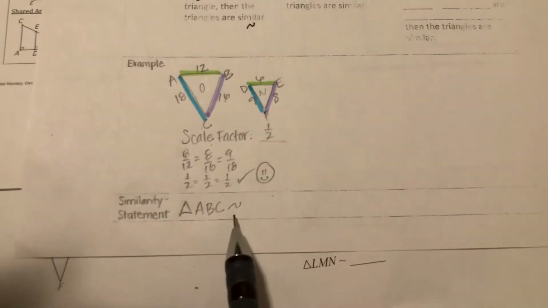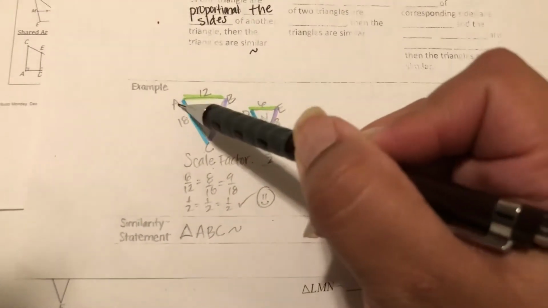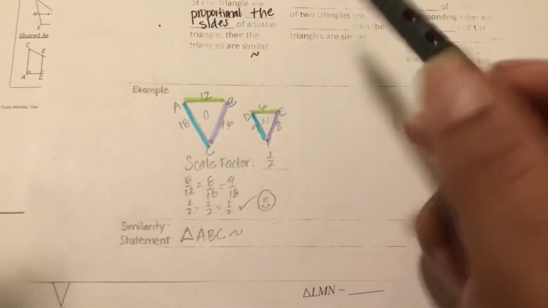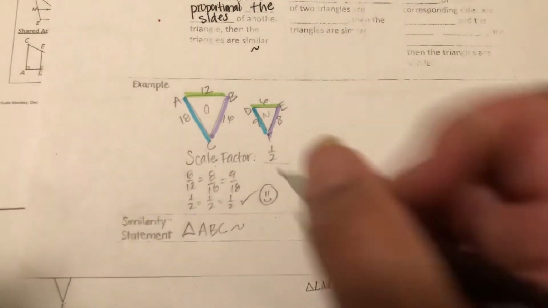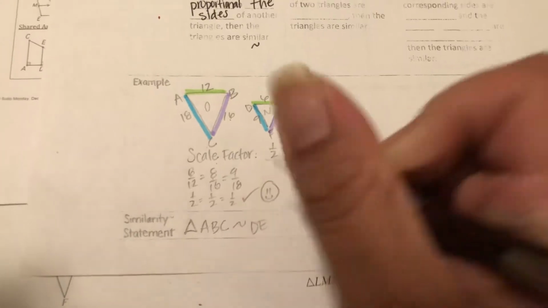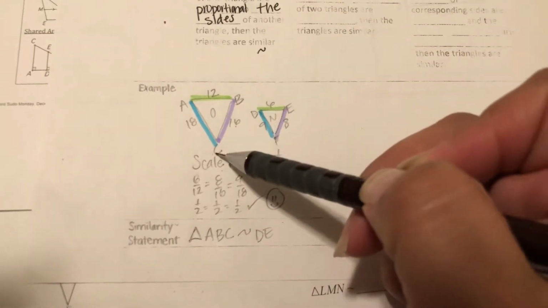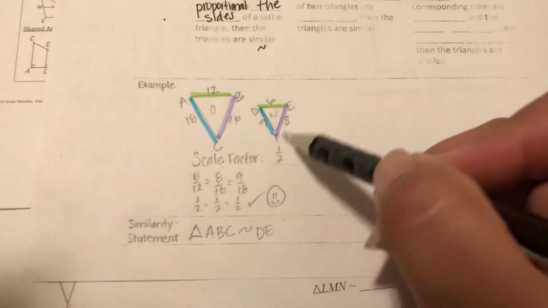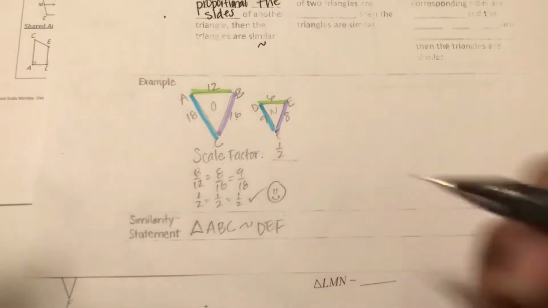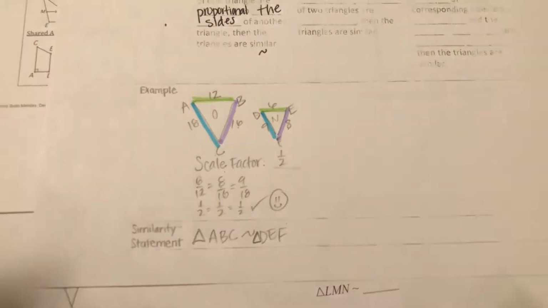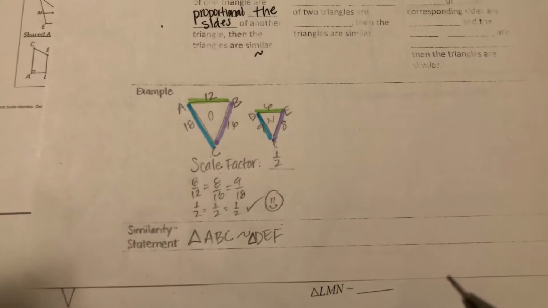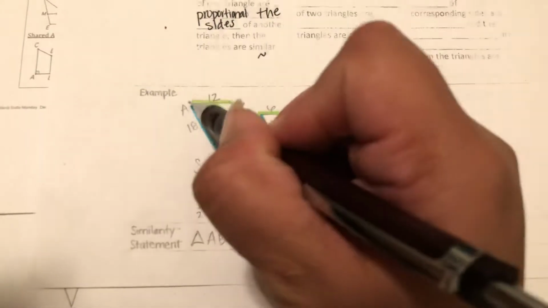Notice I just have the one squiggly. Now, AB, that was my green. DE is my green. Then I went BC, EF. Oh, and I forgot my triangle. There we go.